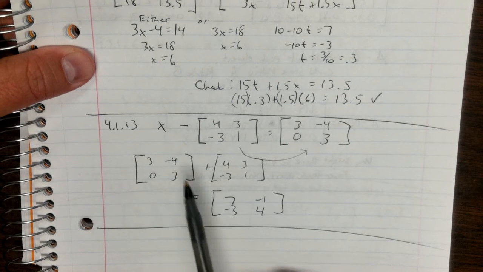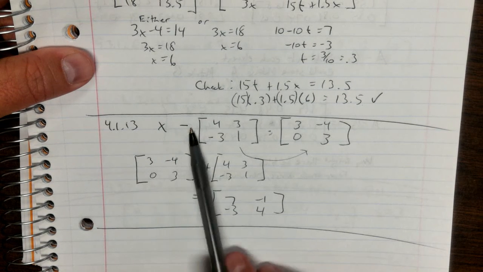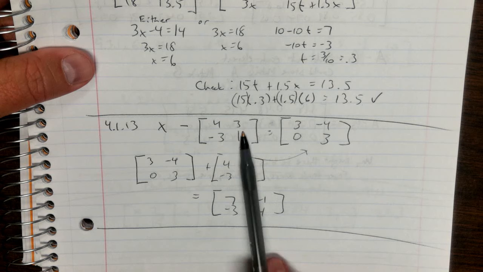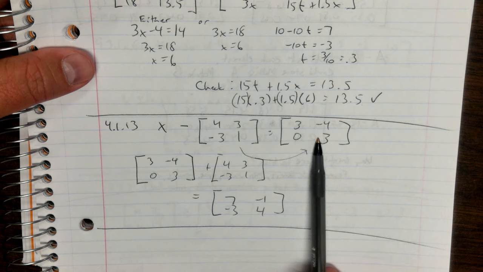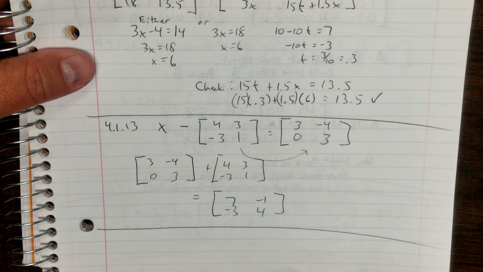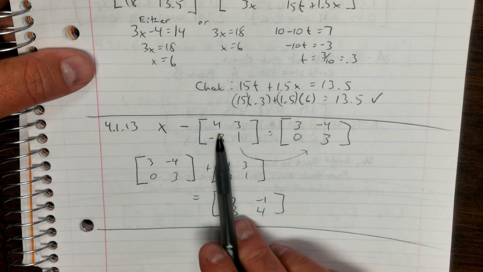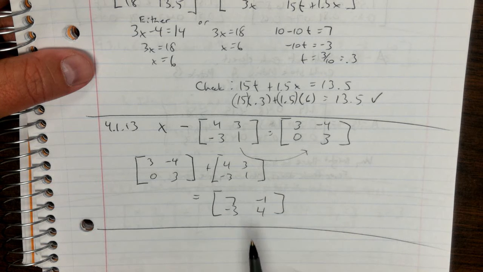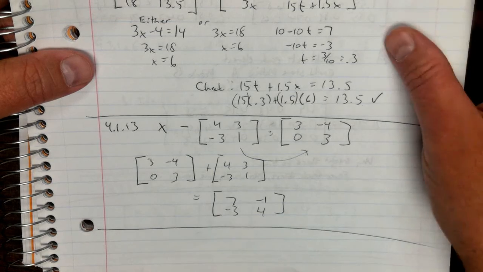On this one, you have matrix X minus the matrix listed here equal another matrix. So you would just treat this like a regular equation where you add this to both sides, and then you get 7, negative 1, negative 3, 4. So pretty straightforward for that.